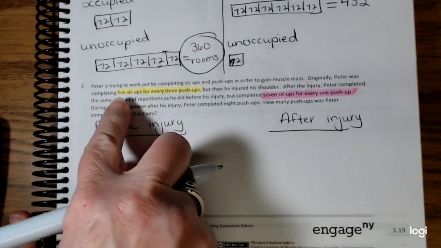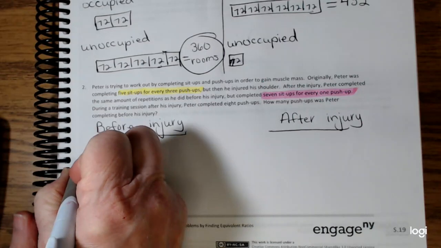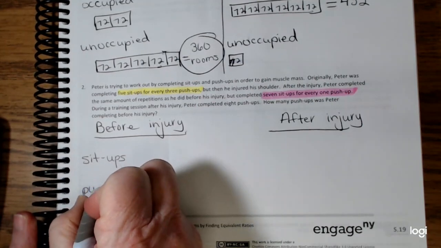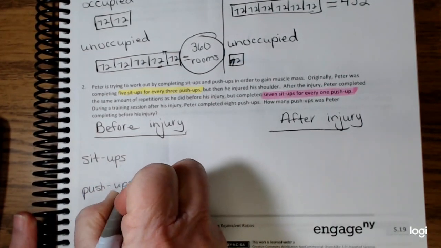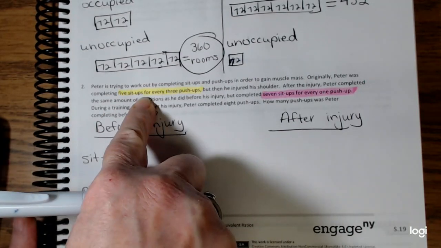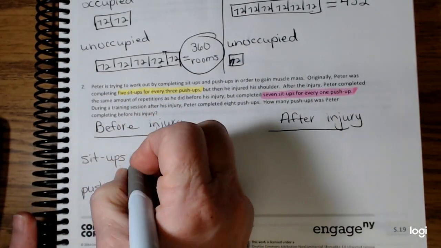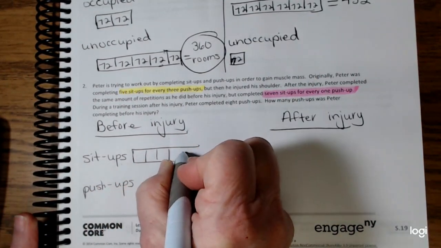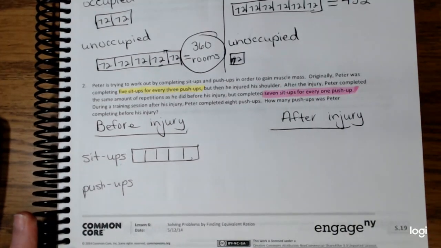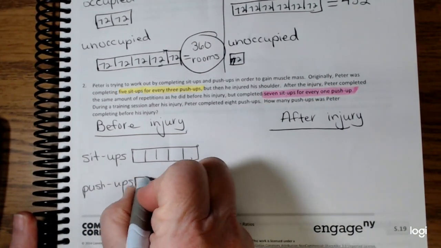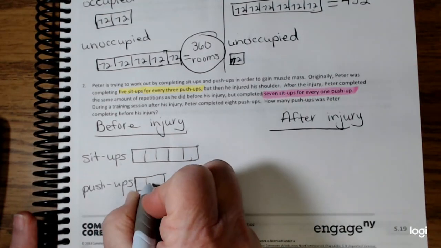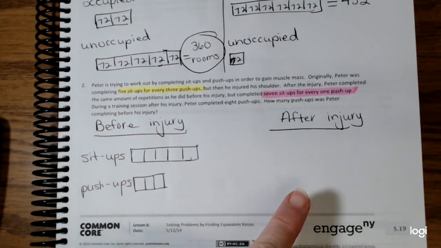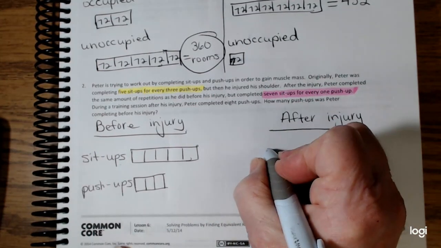So the things we're talking about are sit-ups and push-ups. Sit-ups, push-ups. So before his injury, 5 sit-ups, 3 push-ups. So we're going to have 5 sit-ups, 3 push-ups. Okay, so here's our before. After his injury, we have something different.